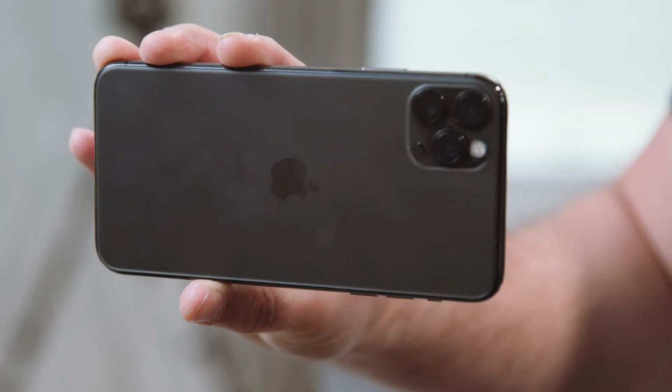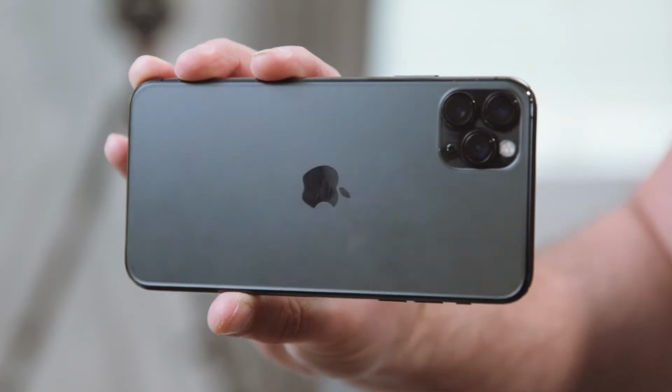Let's say I was talking about my iPhone. If I was to cut to a close-up shot of the iPhone, this is now B-roll. This is a detail shot that supports the narrative that you hear in the A-roll.